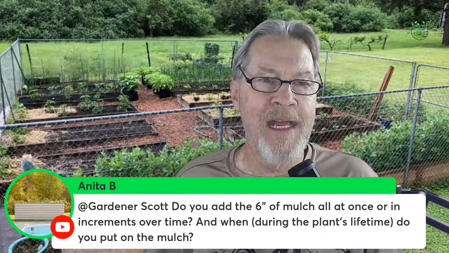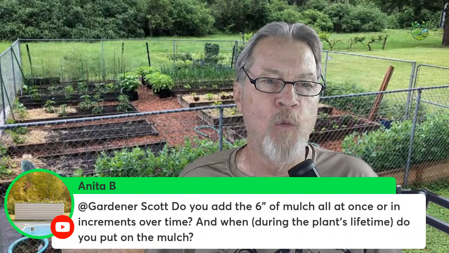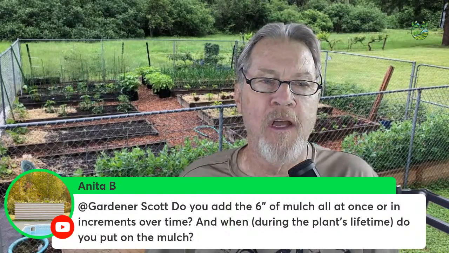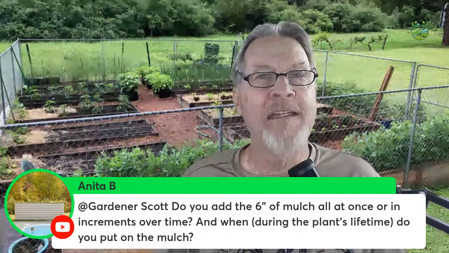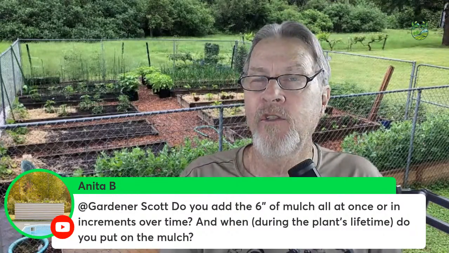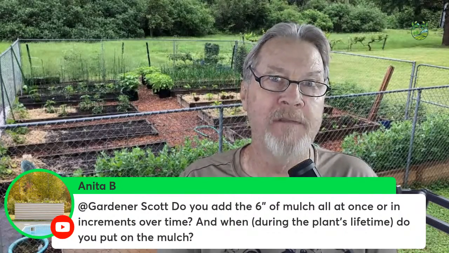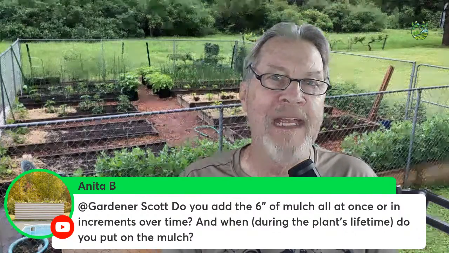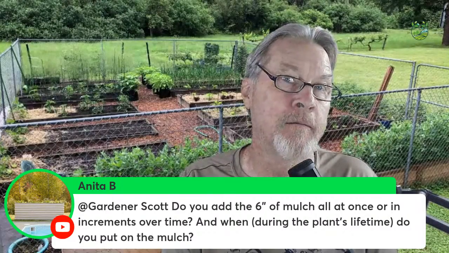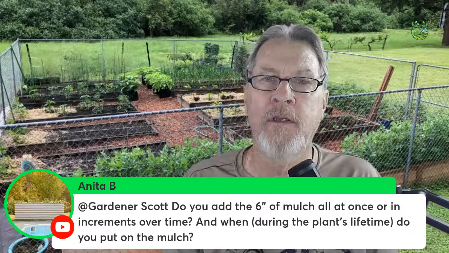Anita is asking, do you add the 6 inches of mulch all at once or in increments over time? And when during the plant's lifetime do you put on mulch? Good question. It depends on the plant, it depends on the reason you're doing it, and a lot of it depends on how much mulch you have and how much time you have. So in my fruit tree mini orchard, I put it all on at once.